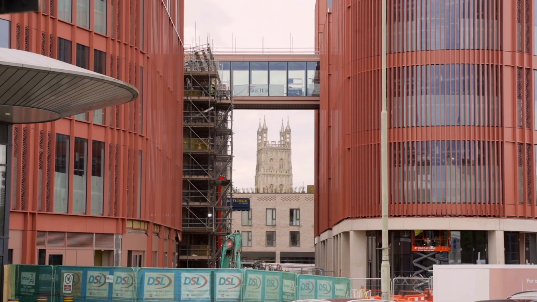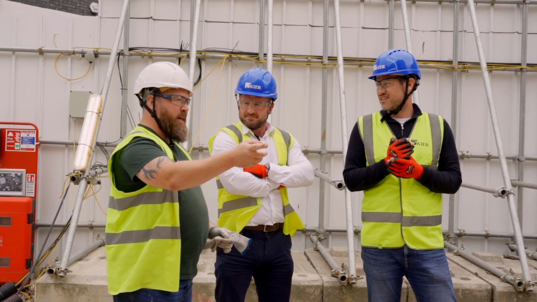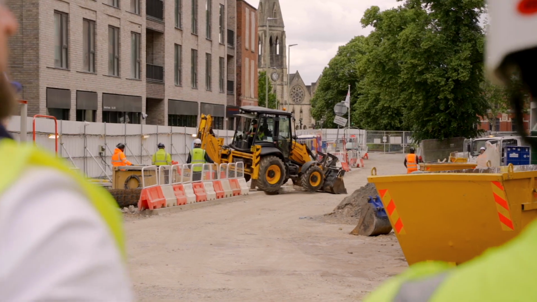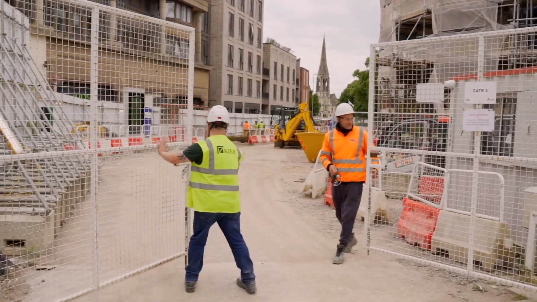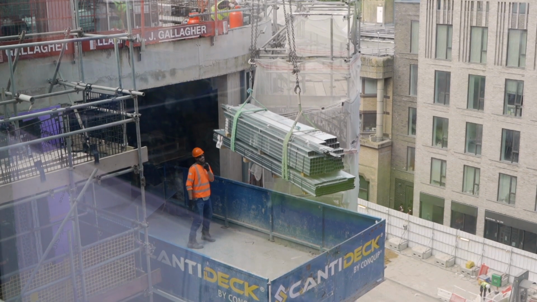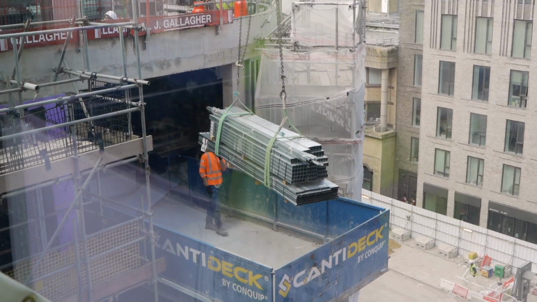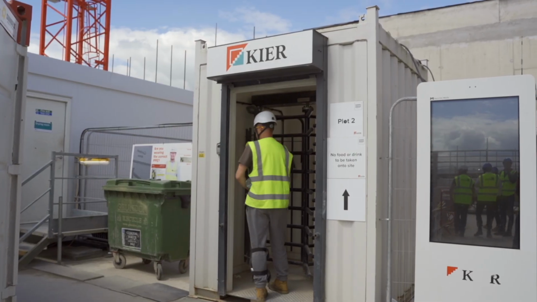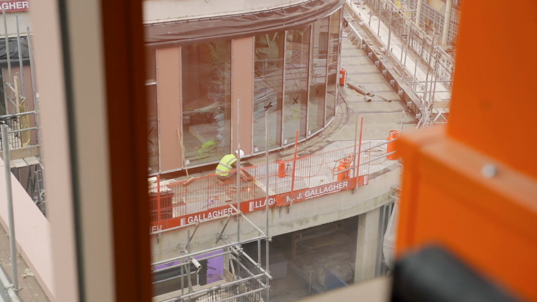I'm a logistics manager on site, so I look after all the movements from the moment it comes from a gate into its final location. All deliveries are booked in through DataScope. I'm the only one that can approve them. We also use it for staff. Every person on site gets inducted and gets put onto DataScope.